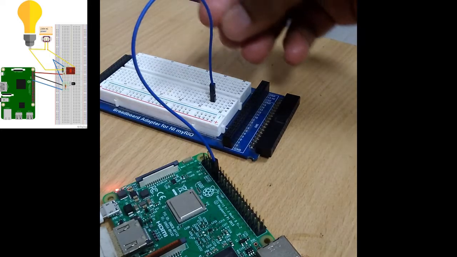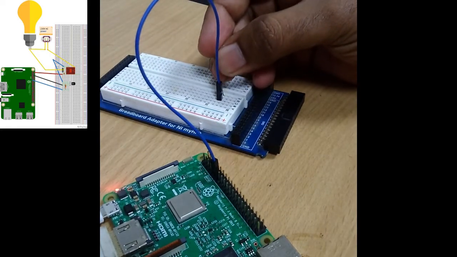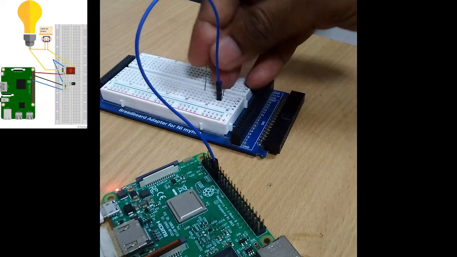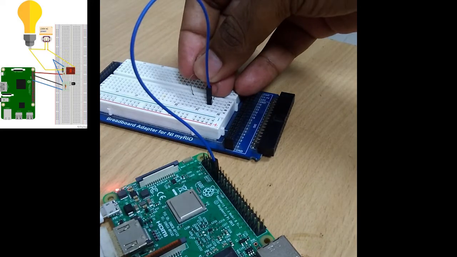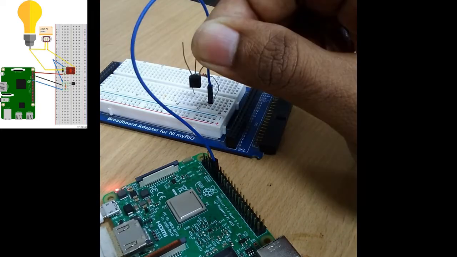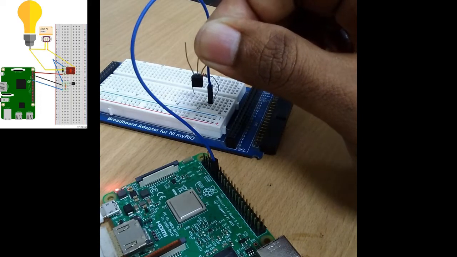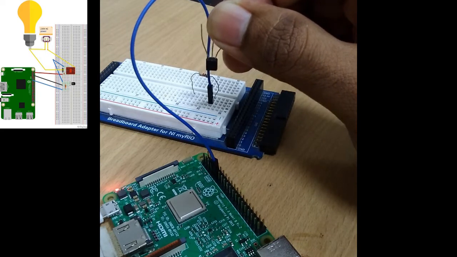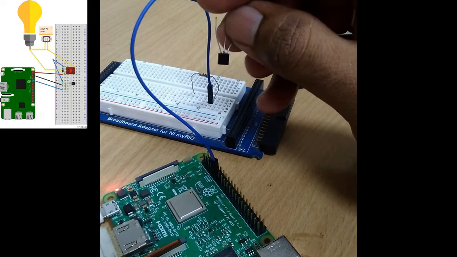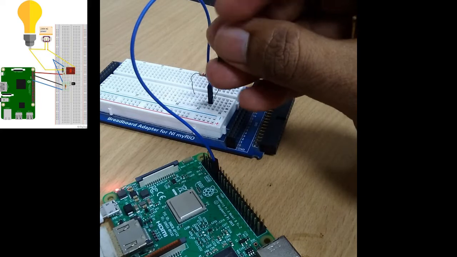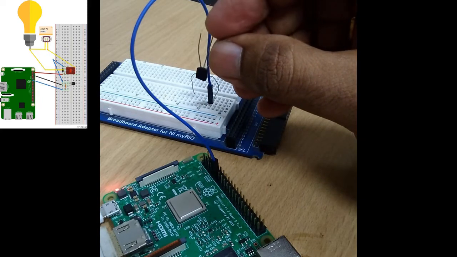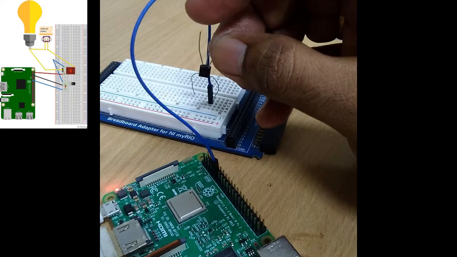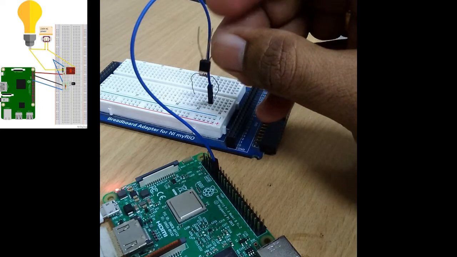At the other end of the wire, I am connecting a resistor with a value of 1 kilo ohm. I am going to design a driving circuit using a BC547 transistor. BC547 has 3 legs: emitter, base, collector. When you hold this transistor keeping the flat surface towards you, the pins will be emitter, base and collector.